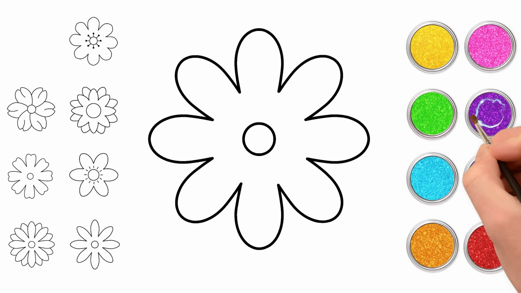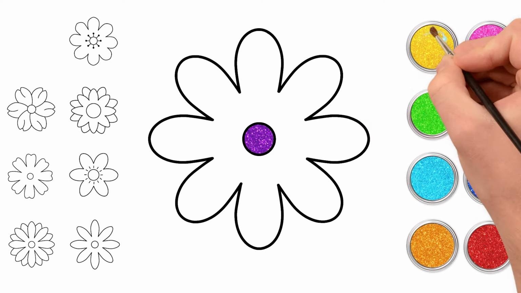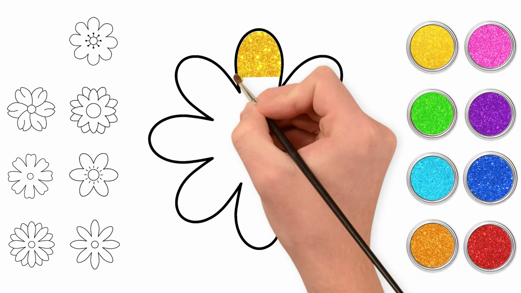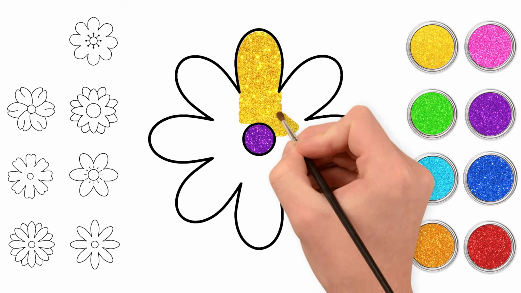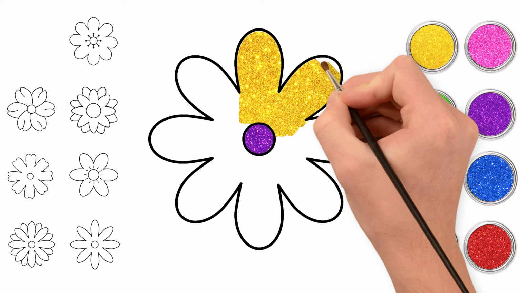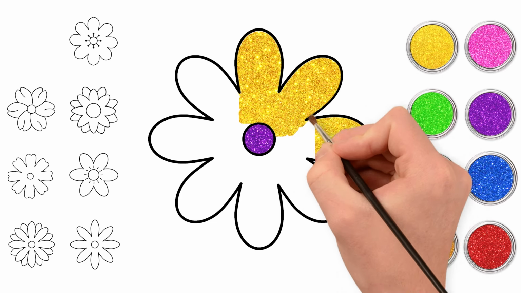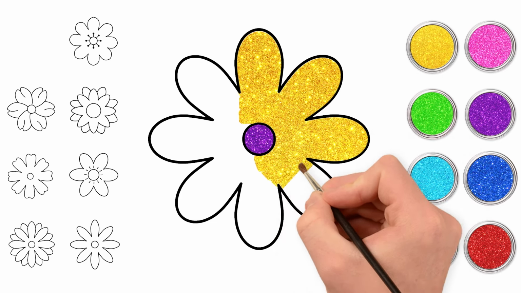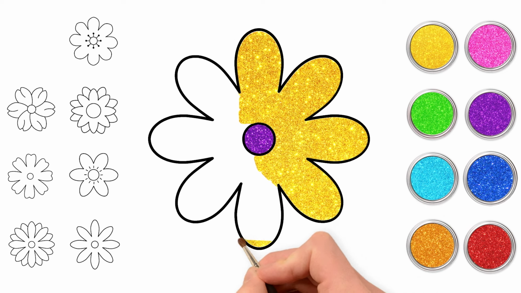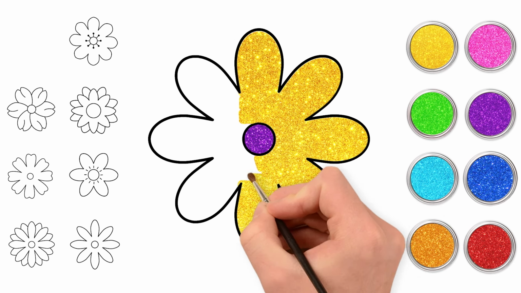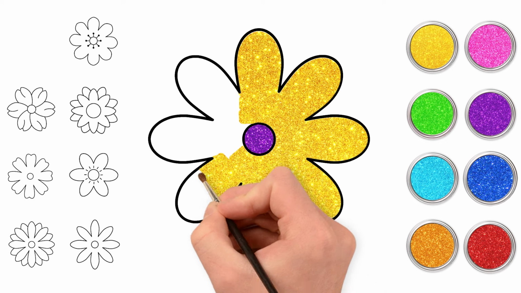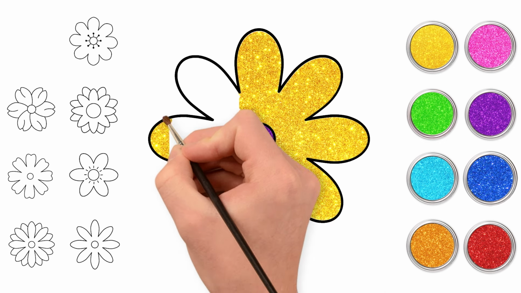Ooh, let's start with this one. Purple for the centre. Some lovely yellow petals. I have to say, this is one of my favourite colour combinations. Purple and yellow. Absolutely gorgeous, don't you think? Maybe you could name your flowers. Make up your own names.